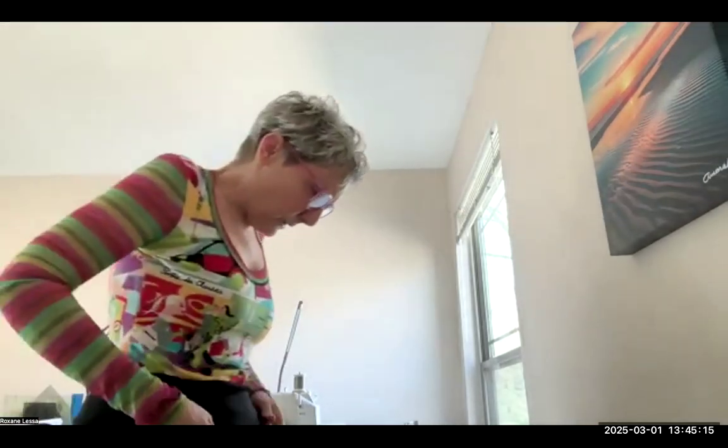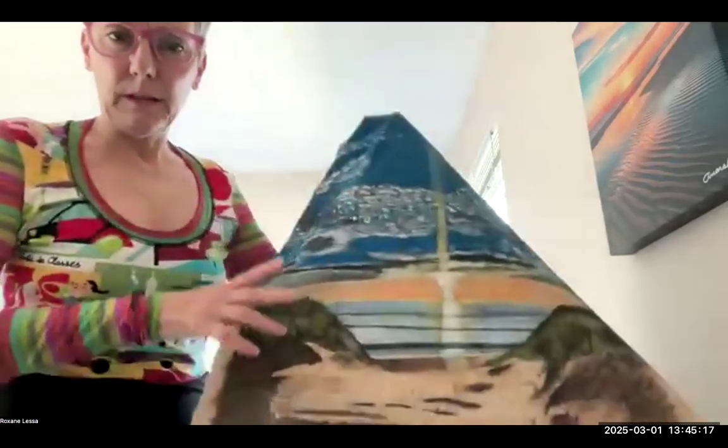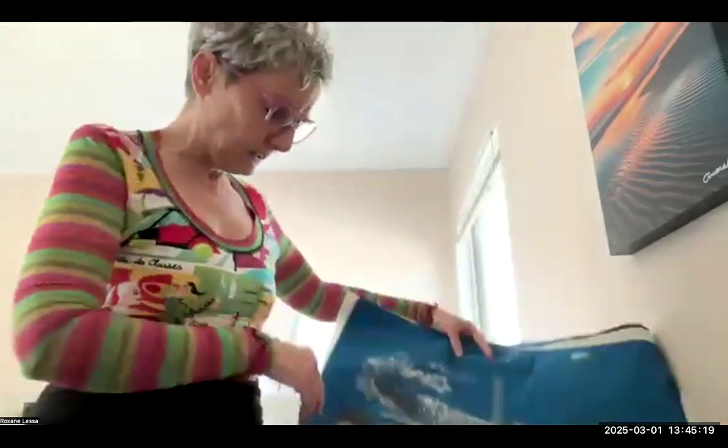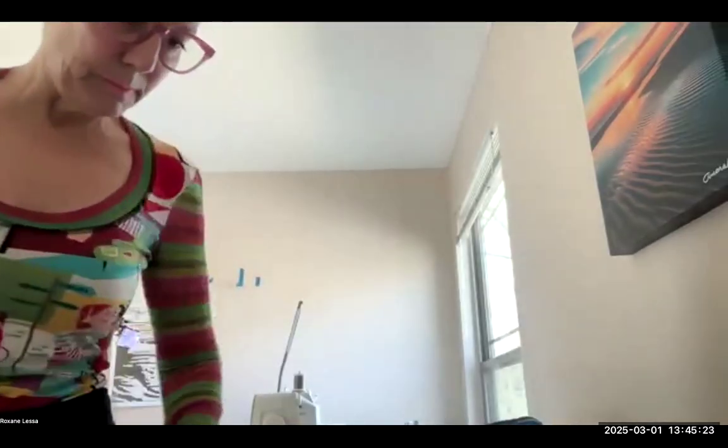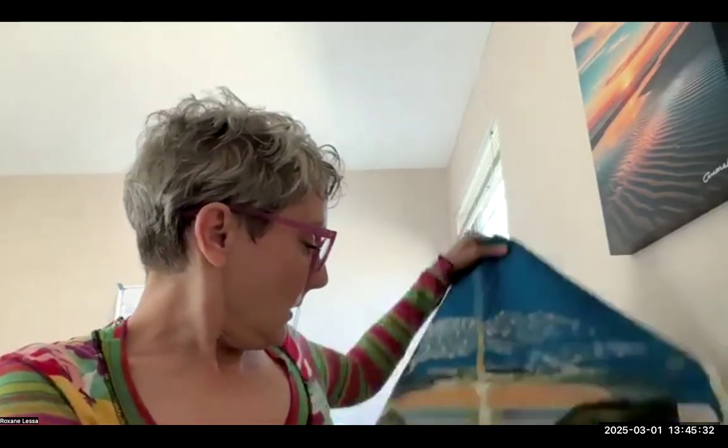But normally I would put monofilament in the bobbin, but for some reason I'm having a little trouble. I wound up a bobbin with monofilament and it doesn't seem to be working. So I think there's something wrong with that bobbin. So that's why I just switched to the gray.